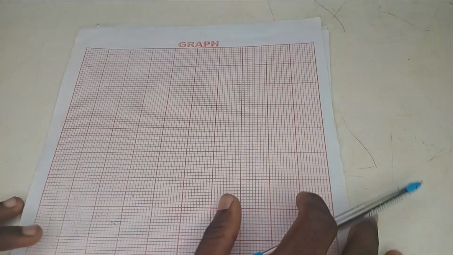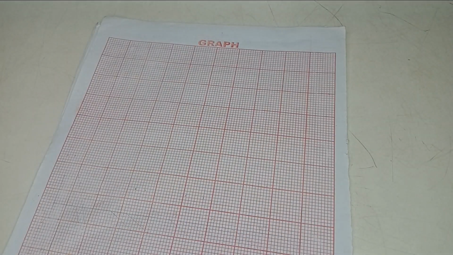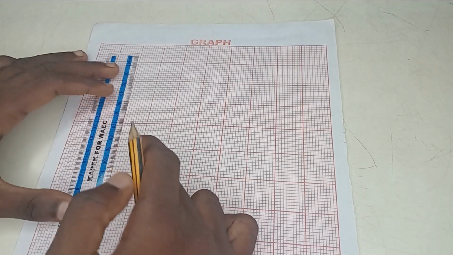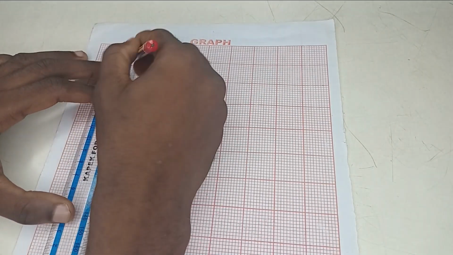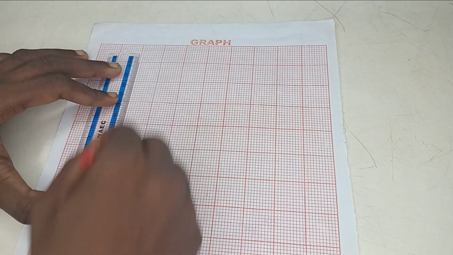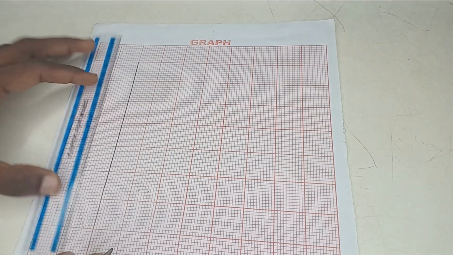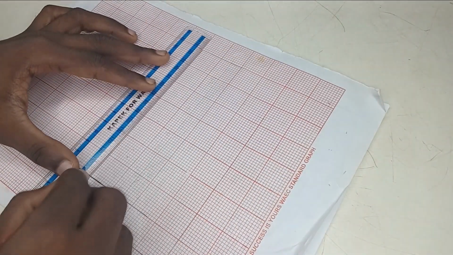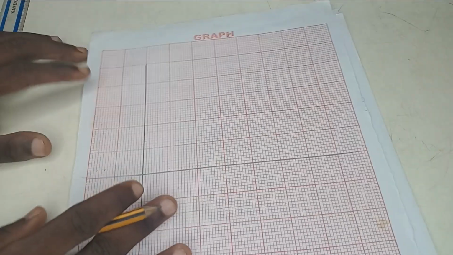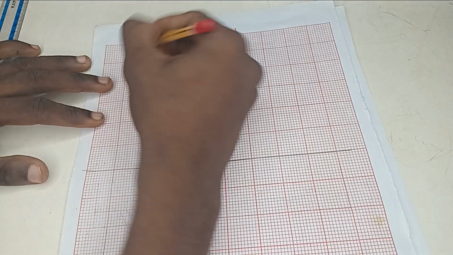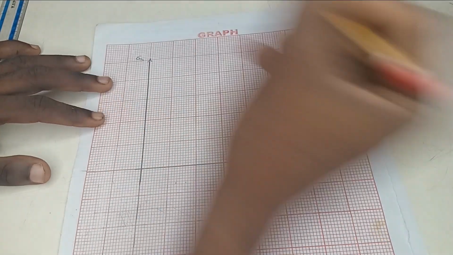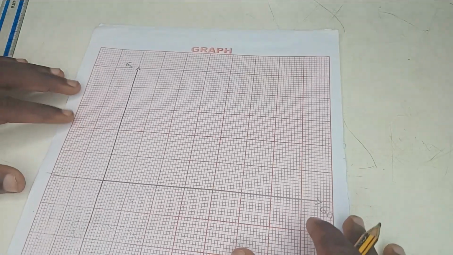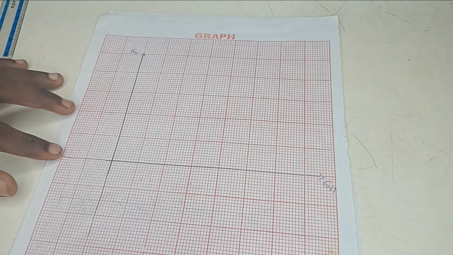First step. You have your graph book. Take your pencil. Now, you know what I said earlier? I said that the shear stress is on the y-axis, and the normal stress is on the x-axis. Okay? You label them: sigma s for the y-axis, sigma n for the x-axis. Good.